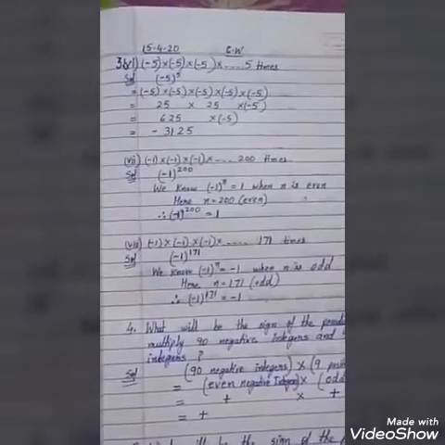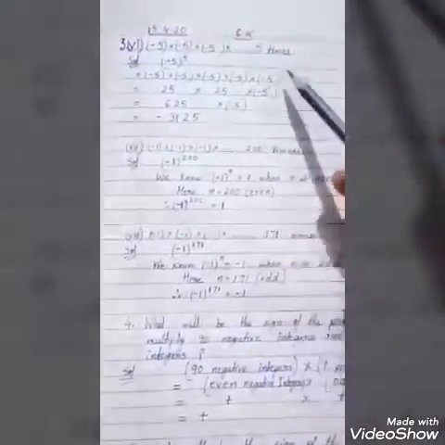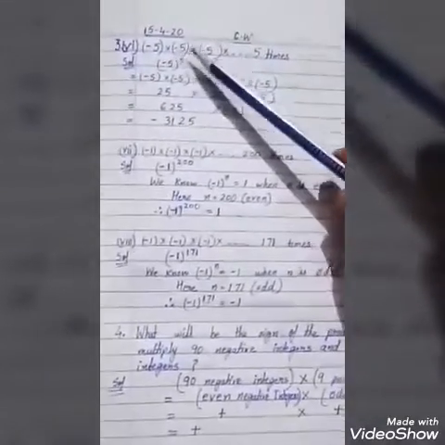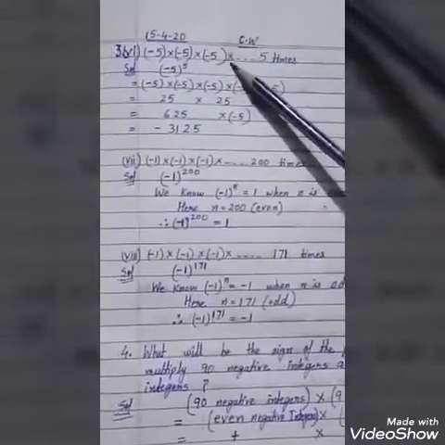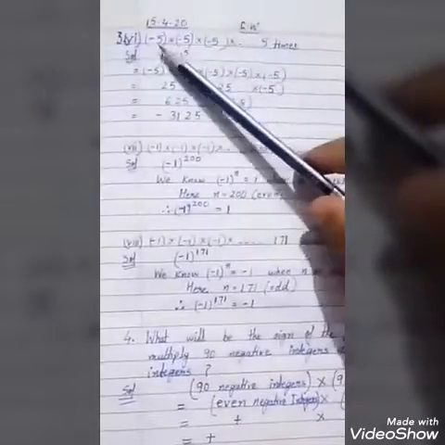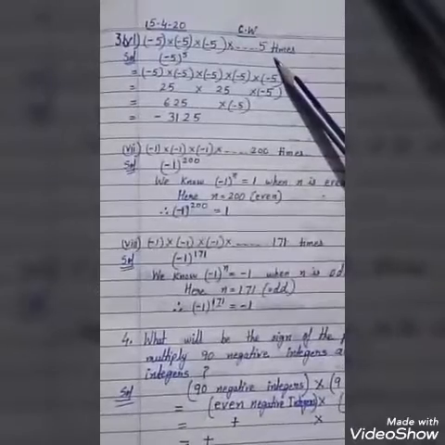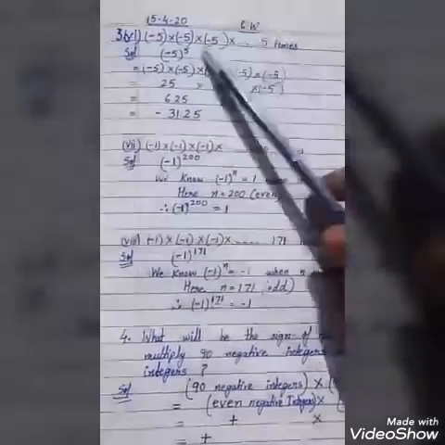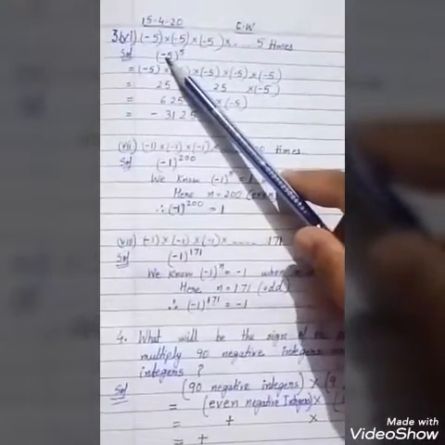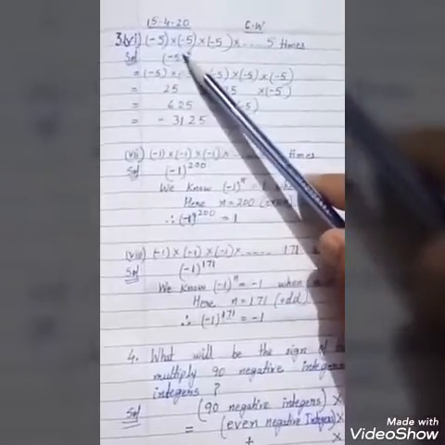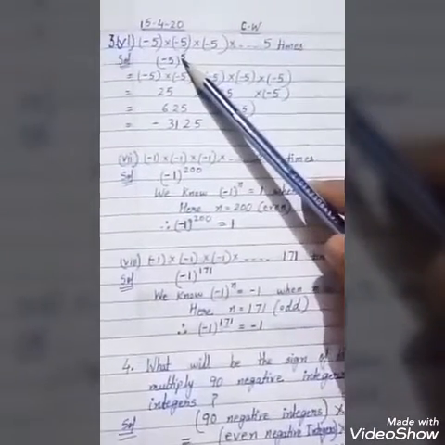Now see here some questions based on multiplication of integers. See here, minus 5 into minus 5 into minus 5 multiplied 5 times. Means we have to multiply minus 5, 5 times. So in exponential form I can write this question like this: minus 5 we have to multiply 5 times, so minus 5 to the power 5.